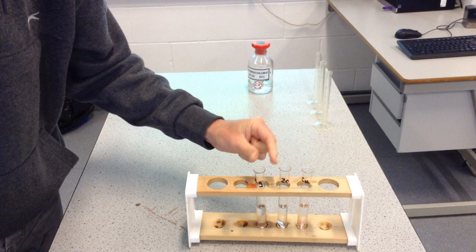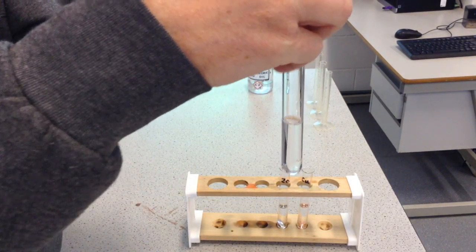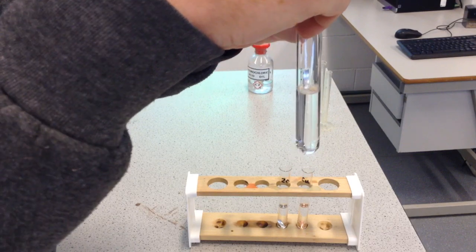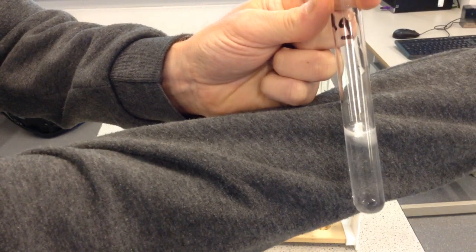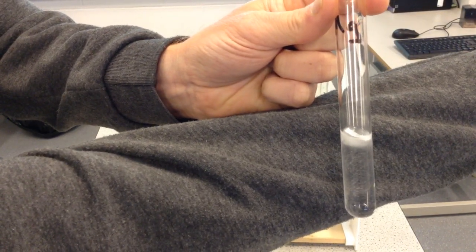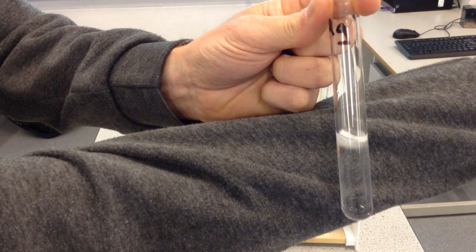And finally, let's try magnesium with hydrochloric acid. Now, hopefully, you can see that straight away. Lots of gas bubbles.